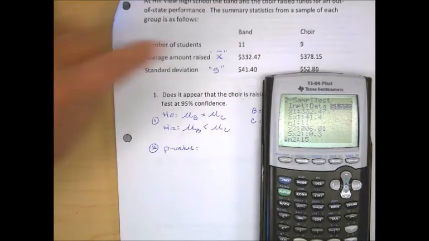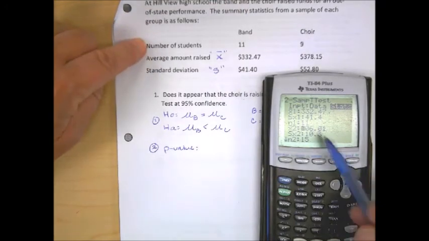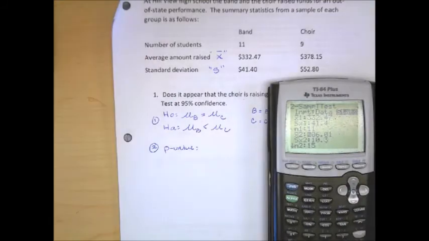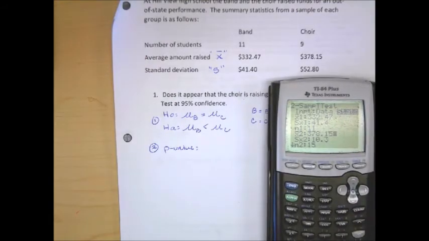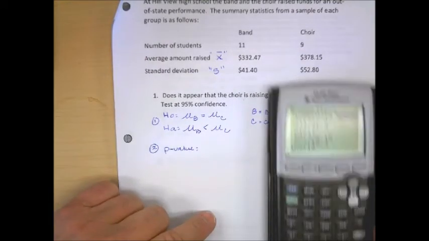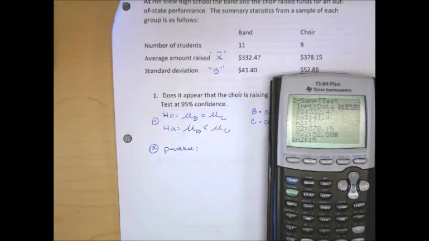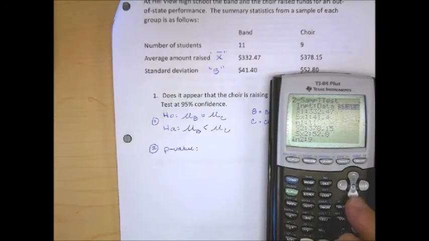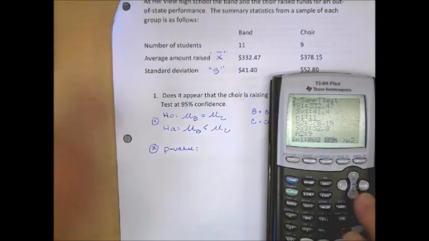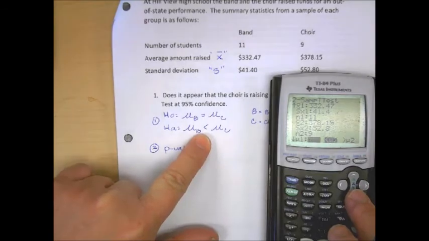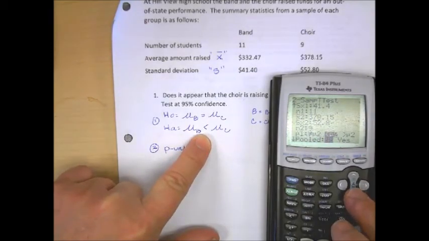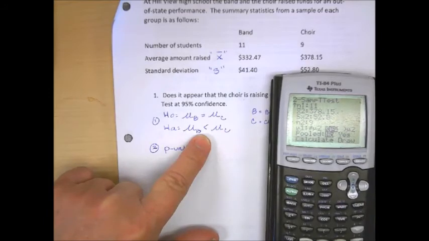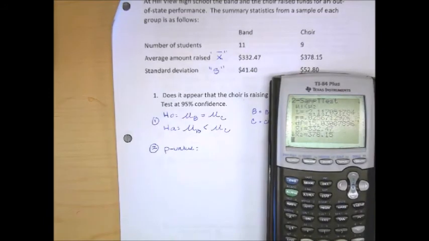Group 2, mean 378.15. Standard deviation 52.80. Group 2 sample size 9. Again, it's a one-tail low test because I put band on the left-hand side. Just say no when it says, do you want to pool the information? And then go to calculate. We're going to get a p-value of 0.026.